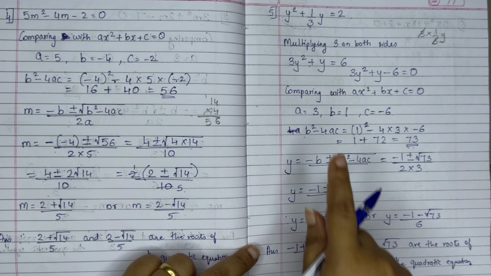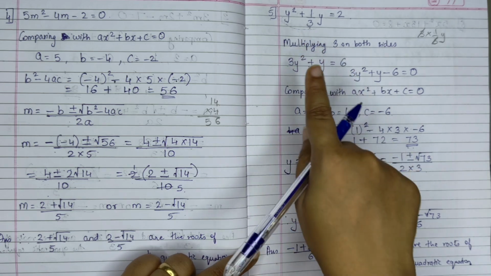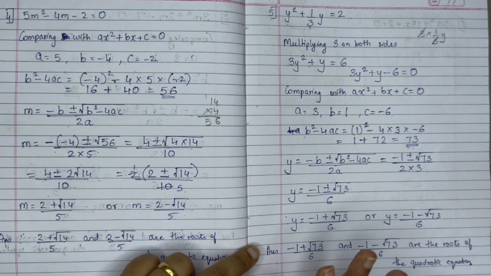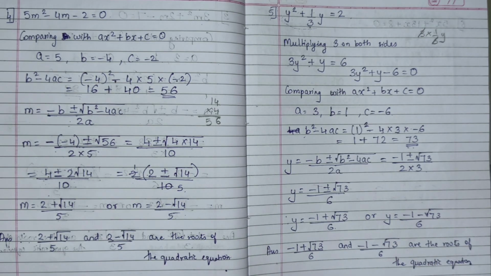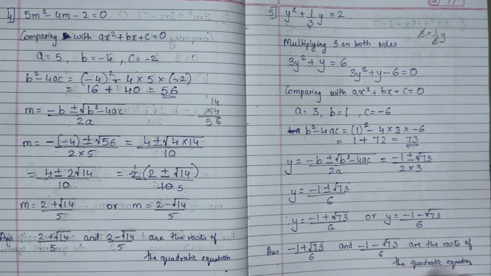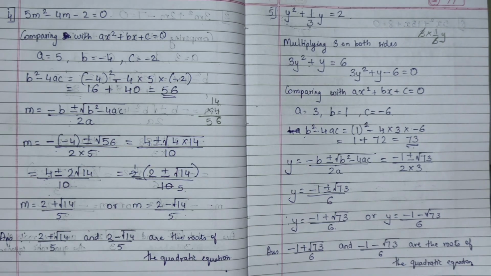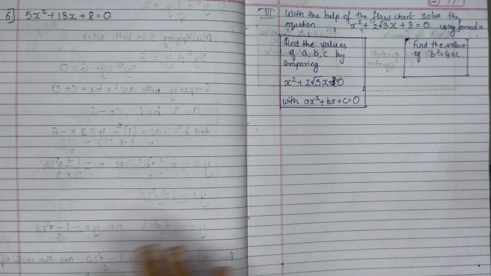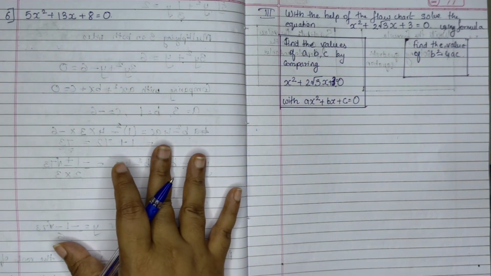Understood? Here we just had the 3 in the denominator's place. I showed you how to remove that 3 by multiplying 3 on both the sides. Okay, and then the rest of the sum is the same. See here, so here we have finished the 4th and the 5th sum. Now see the next sum, that is the 6th sum, and then one activity question is left.